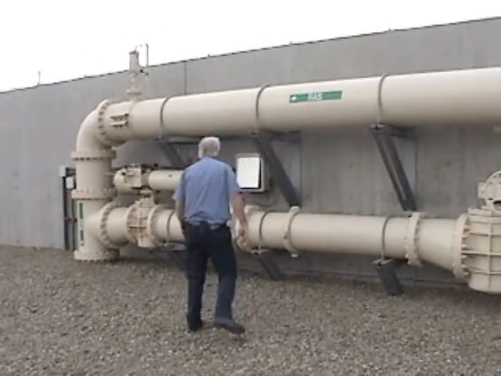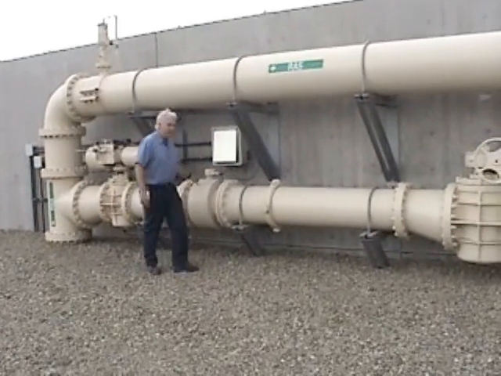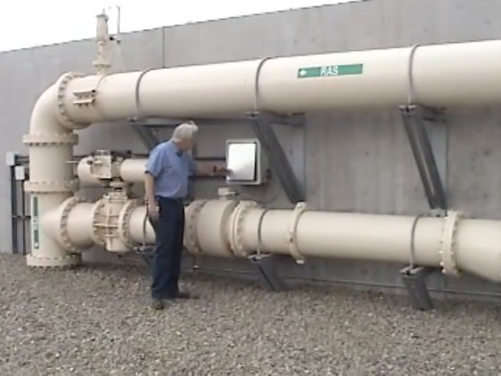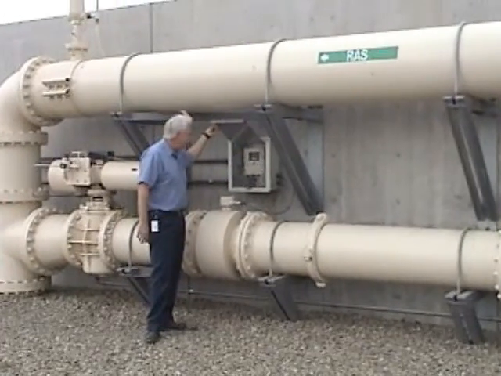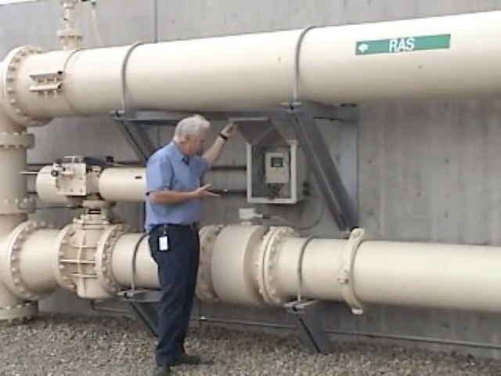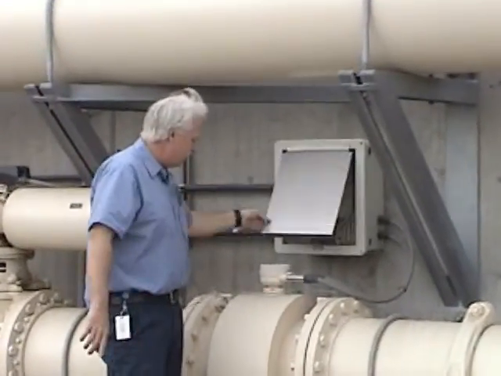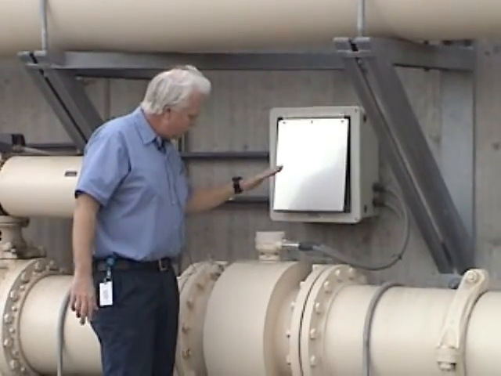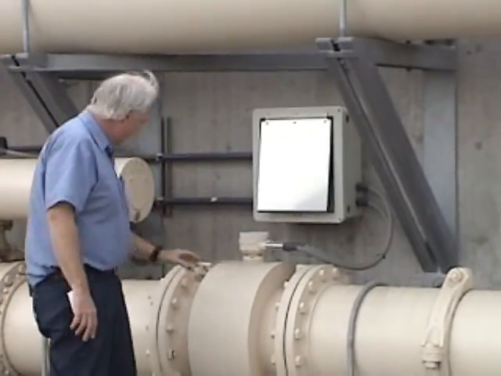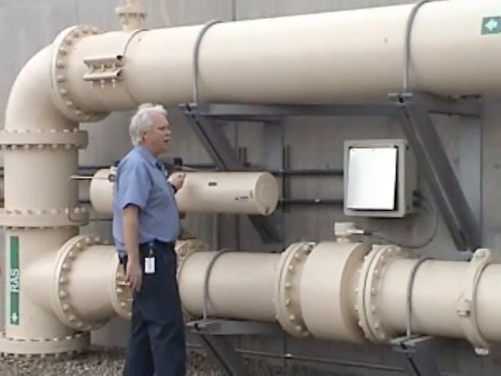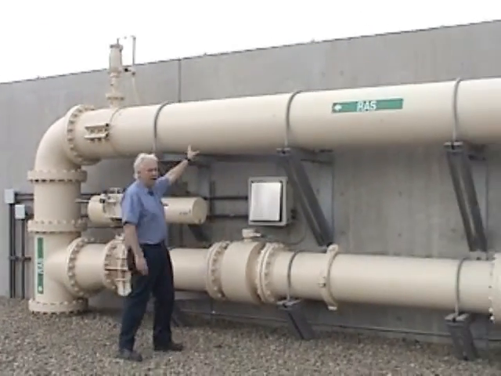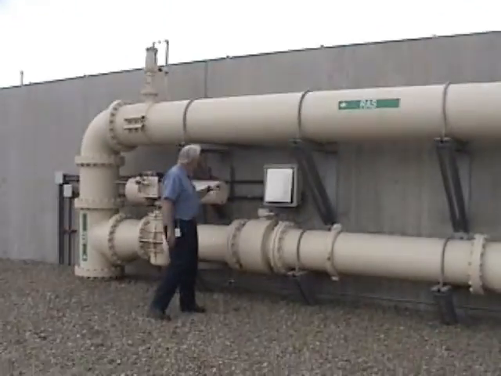This is the mag meter for the RAS pumps. We've got a local indicator here, we take totalizer readings every day on it, or if you want to see the instantaneous flow, you can look at it here or on the Foxboro. If we need to service the mag meter or we need to service this pneumatic valve right here, we can bypass flow around it through this top pipe.